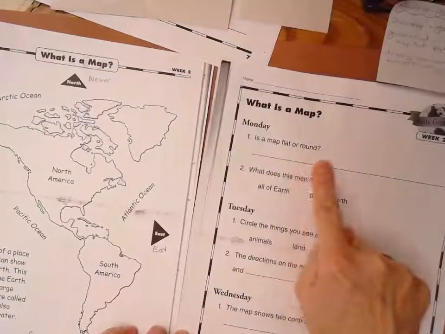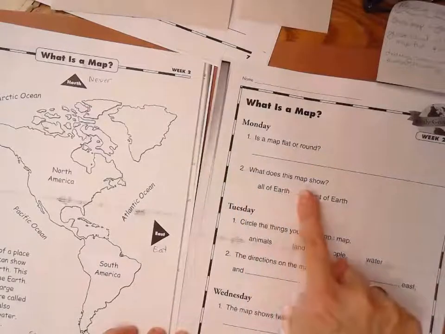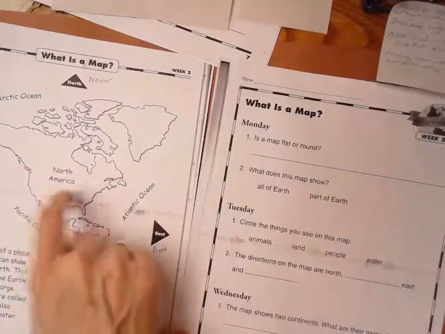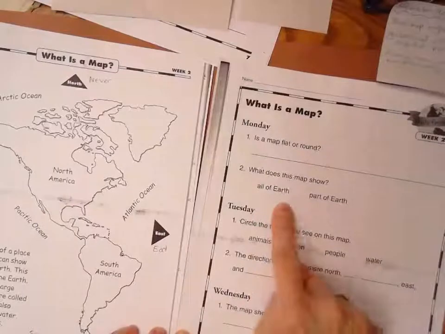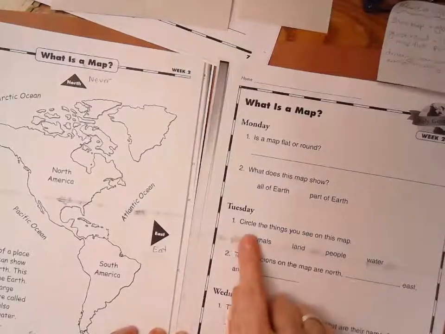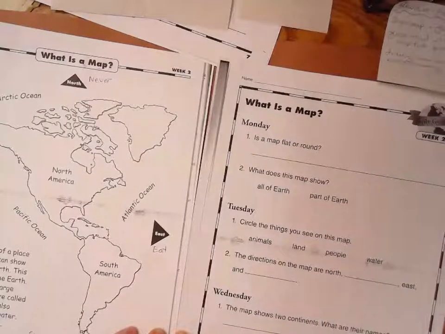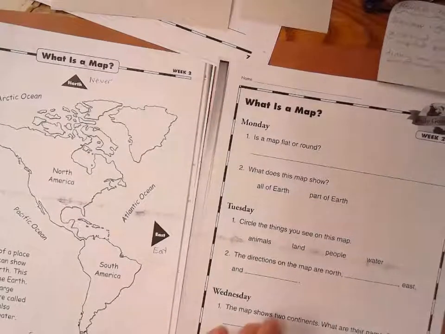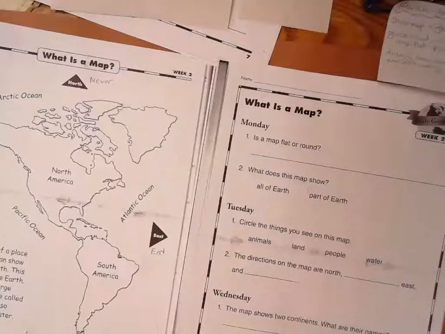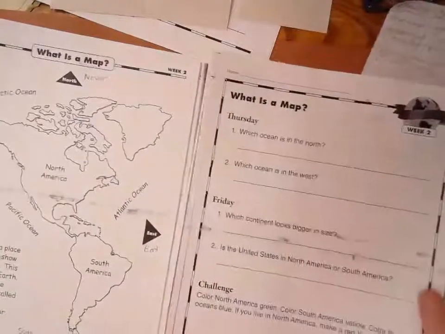Monday, is a map flat or round? Talked about that. What does this map show? They're talking about this one. Is it all of the earth or part of the earth? Okay, you are going to circle the things they see on the map. Wednesday, a short answer. Then let's look at your Thursday, Friday questions, which again, you're doing all in one day.